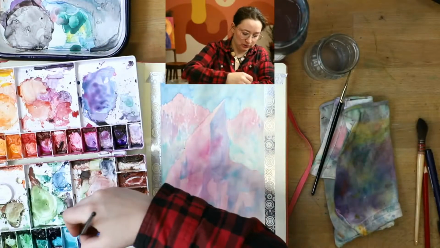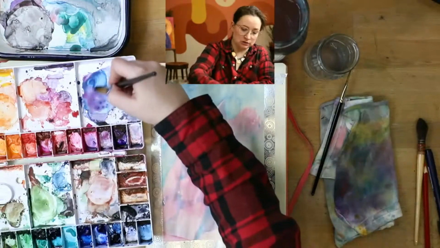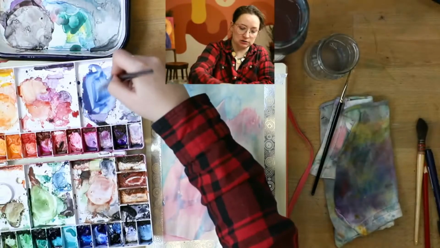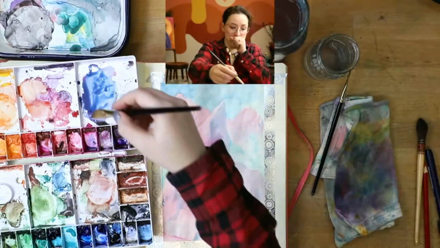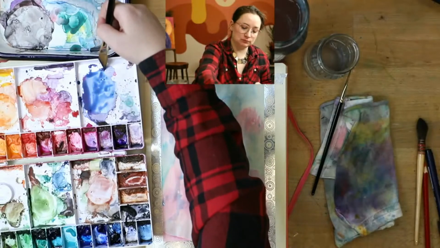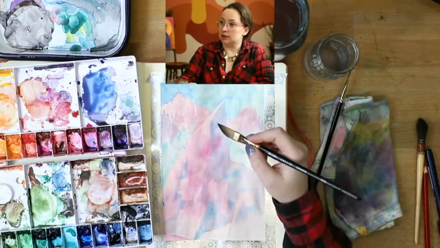And let's add just a little bit of phthalo blue to really darken it. All right, here we go.